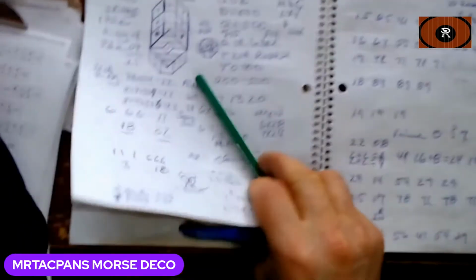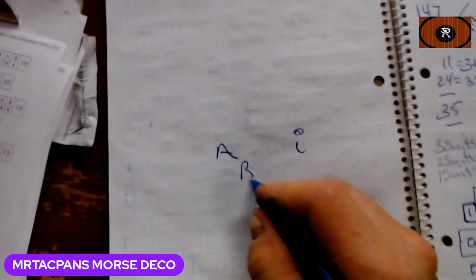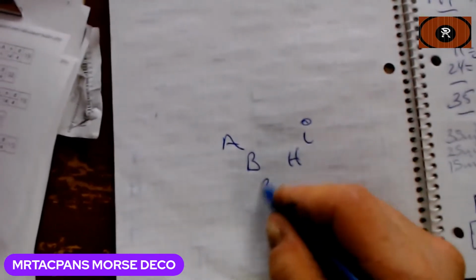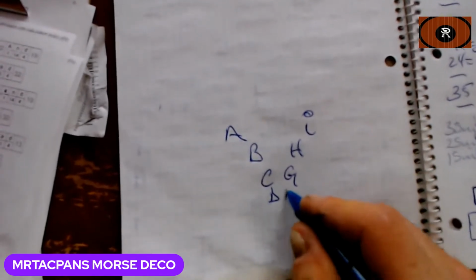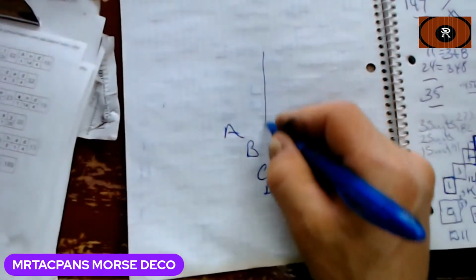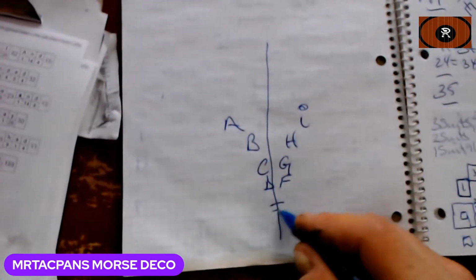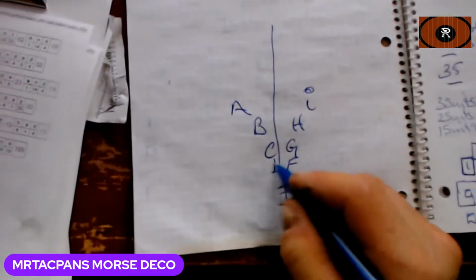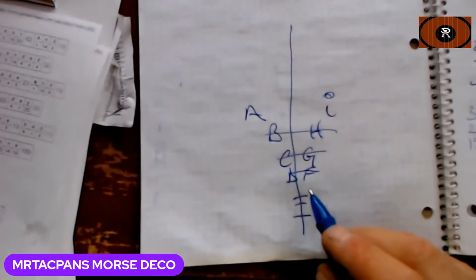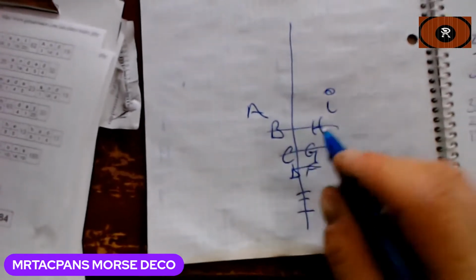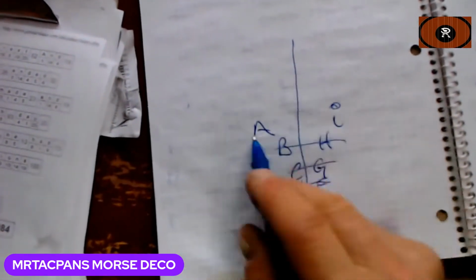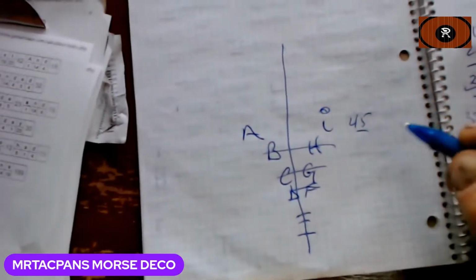Wow. You know what? Hold on a second. Inside A and I is B and H, and it's C and G, and it's D, and it's F, and it's the E world. Fourth row, and we start over again. So in between here and here, we have a total of 45.